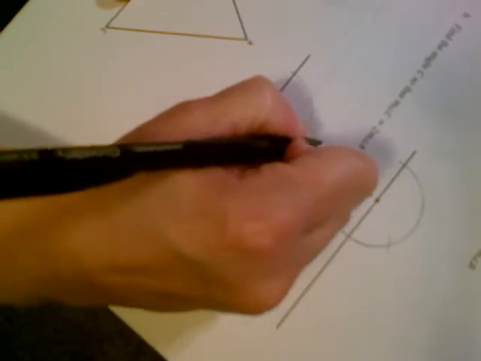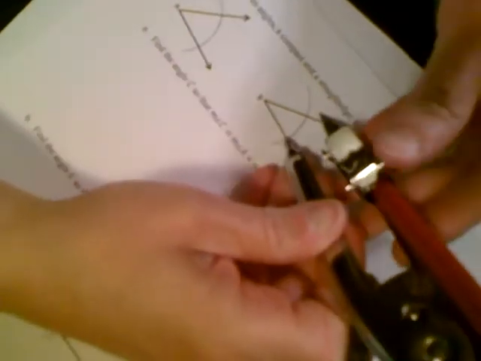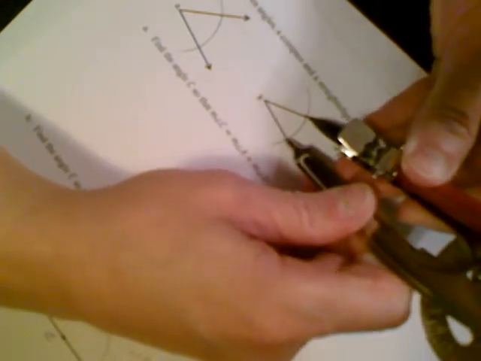So now I've measured. This is the measure of angle A, this is 2 measure of angle A. Now, I'm going to take my compass up and measure angle B. Because these are all the same dummy arcs, I can just use the same arc.